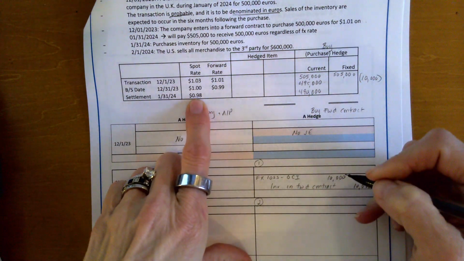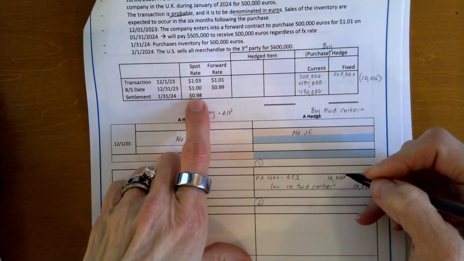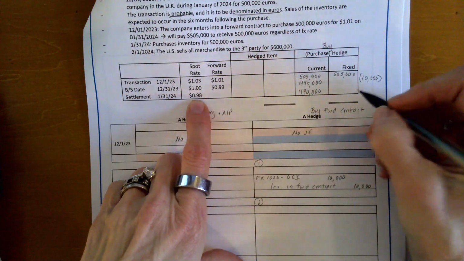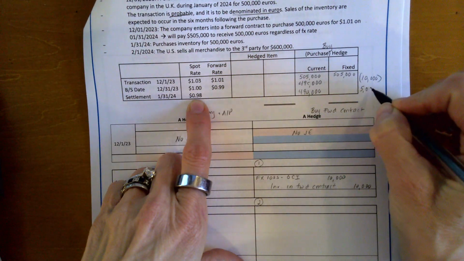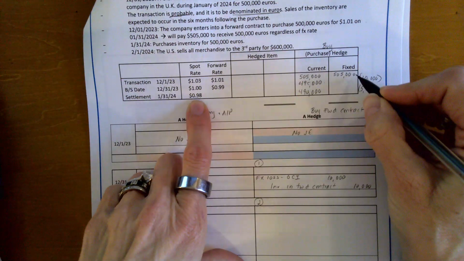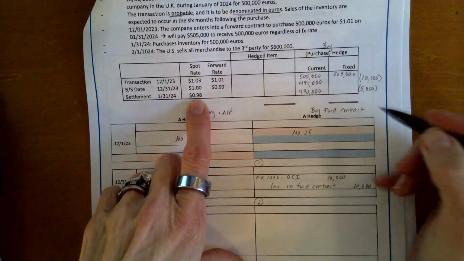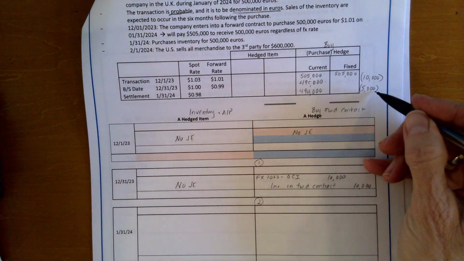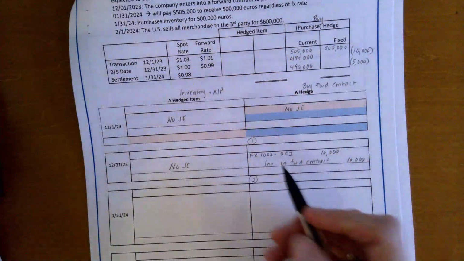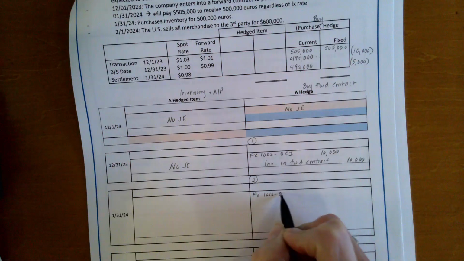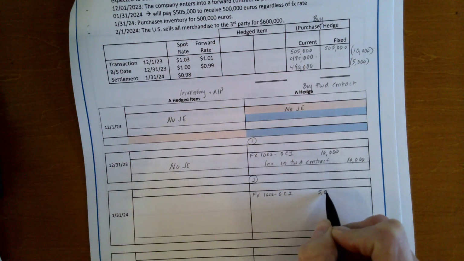So if I'd waited till today to purchase those euros, I'd be paying 490. So I have another $5,000 detriment because I have to pay 505, right, for stuff that's worth 490. So that's just what happens, right? So I have a $5,000 loss. So the first thing I'm going to do is update that. So my FX loss to OCI is 5,000.